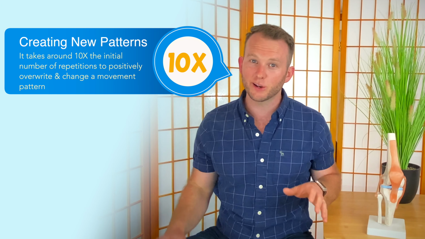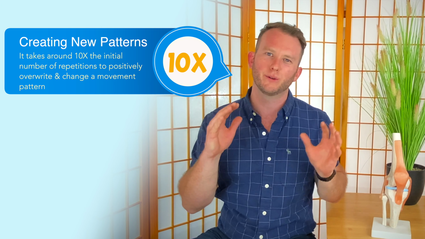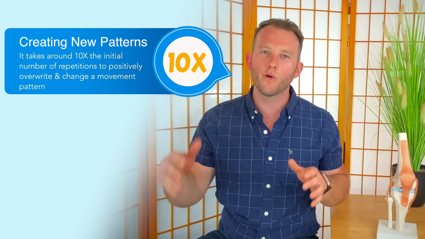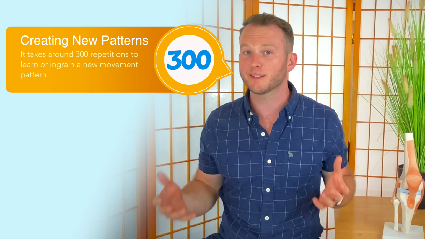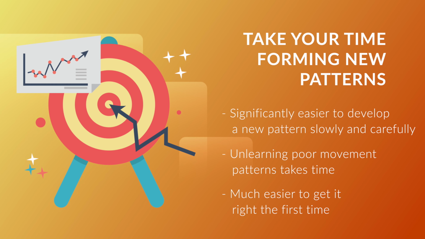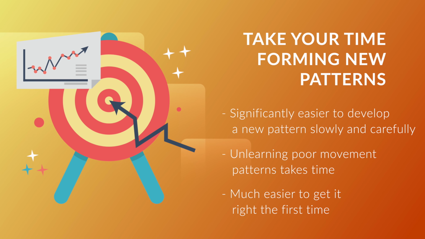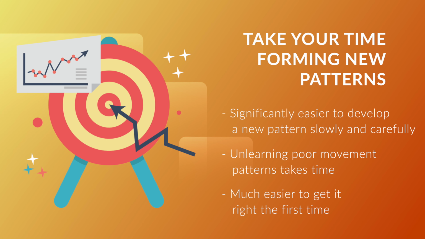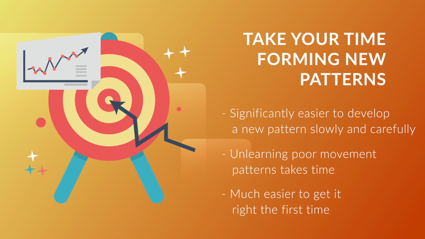Once the brain has formed a pattern, it will repeat it over and over in the same way. So changing the pattern, once it's ingrained, requires more work than establishing the pattern in the first place. It's estimated to take about 10 times the initial number of repetitions to be performed in the new way to overwrite the existing pattern. And it takes about 300 repetitions to ingrain a new movement pattern, depending on its complexity. Now, the implications of this for you are that spending time getting a pattern right early on saves a mountain of extra work later if you want to change a problematic movement pattern.